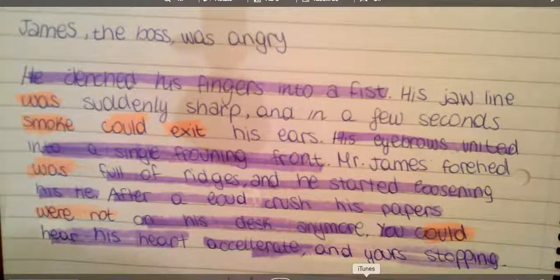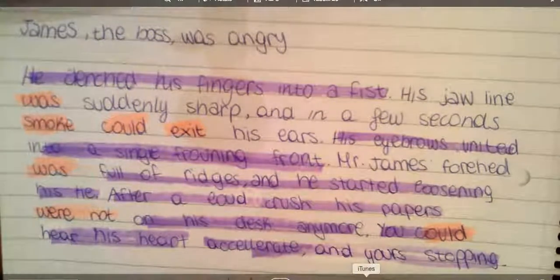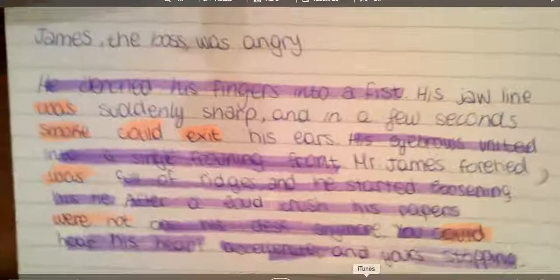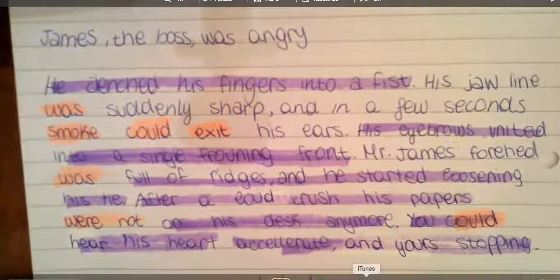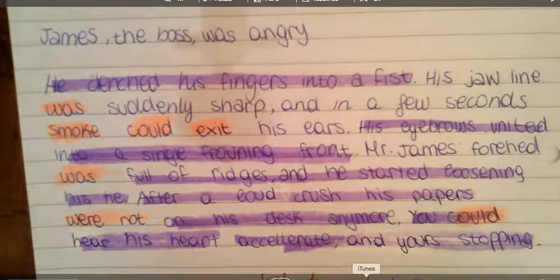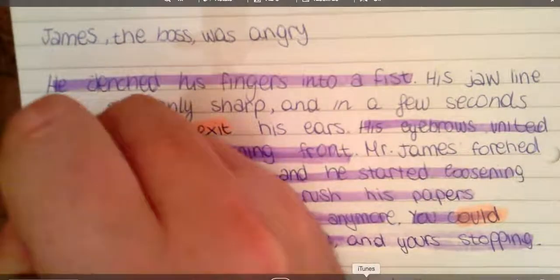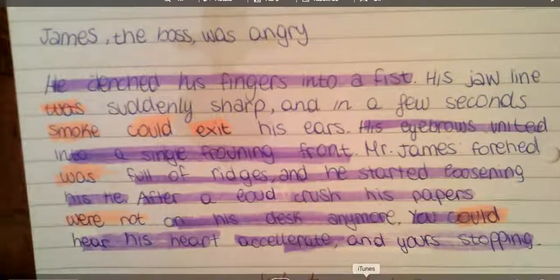This is Zoe's description of James the angry boss. The description reads, he clenched his fingers into a fist, his jawline was suddenly sharp, and in a few seconds, smoke could exit his ears. Now let's just focus on these first two sentences. Two of the common problems that we'll see in descriptive writing that will harm your achievement in the subject faster than anything else. Number one, use of a vague verb like was. So we simply cross this out for now, get rid of it.